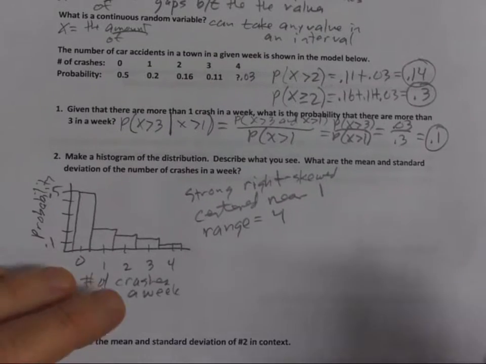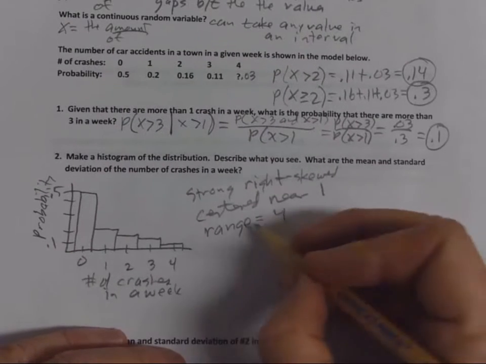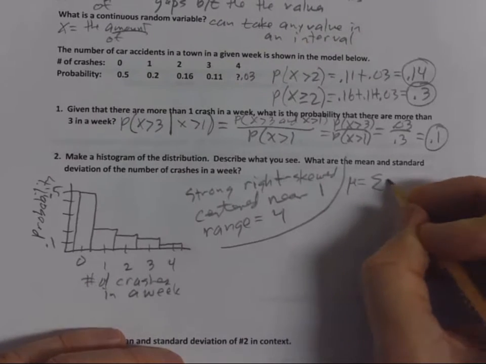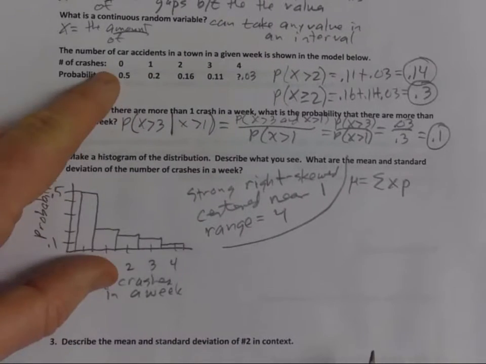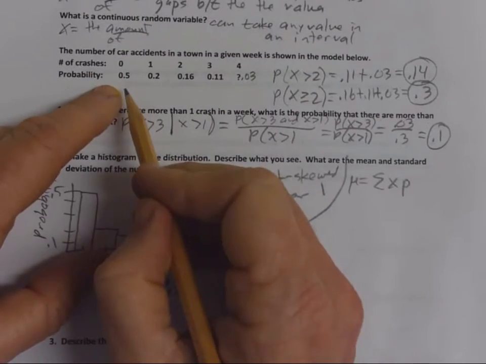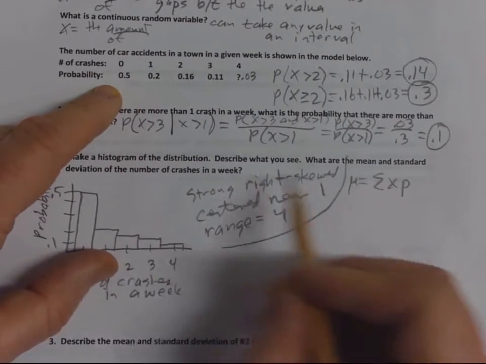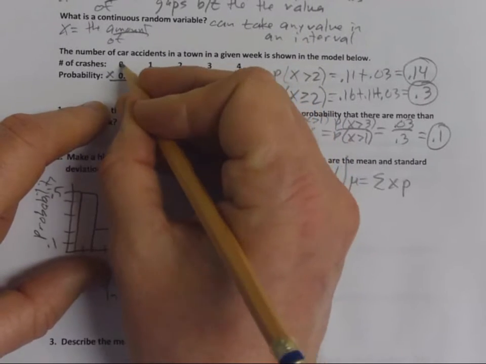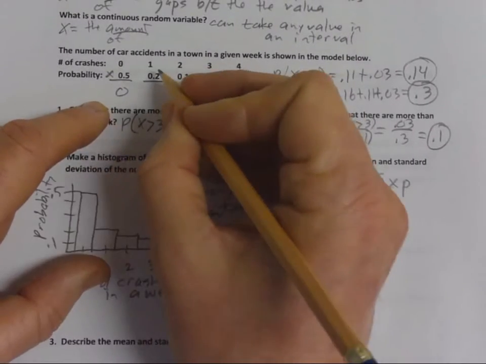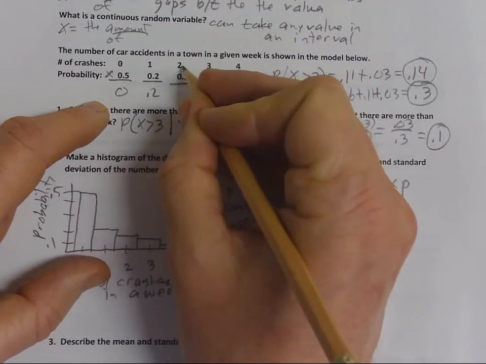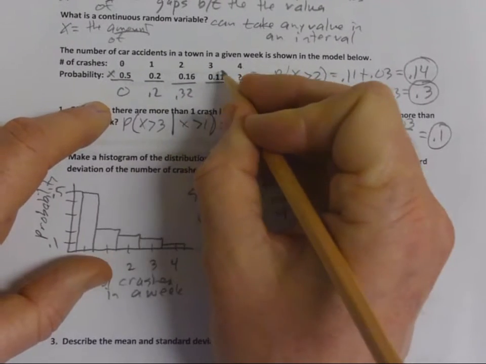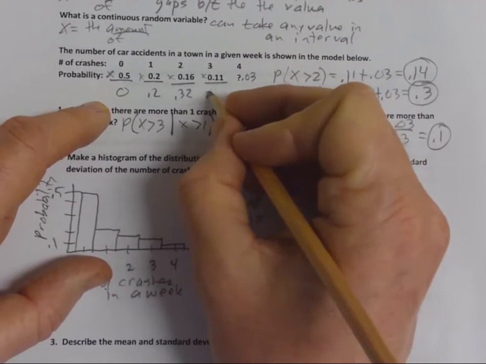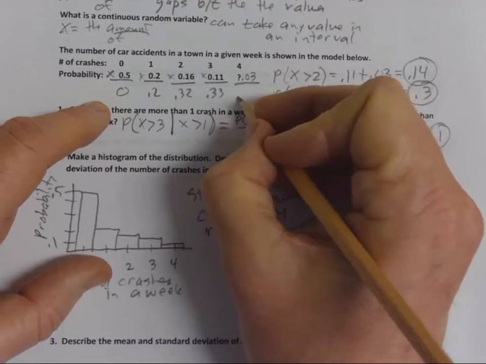And so first of all, to find the mean. The little formula for finding the mean is mu is just the sum of the x times p. So we take every value of x and multiply it times its probability and then add them up. I can just show that on this table. So I will just multiply these. That times that is 0. That times that is 0.2. That times that is 0.32. And then multiplying all of these, that times that is 0.33. And then that times that is 0.12.